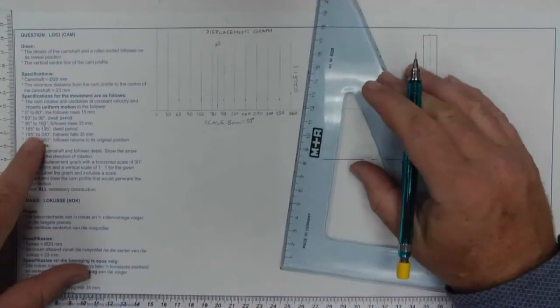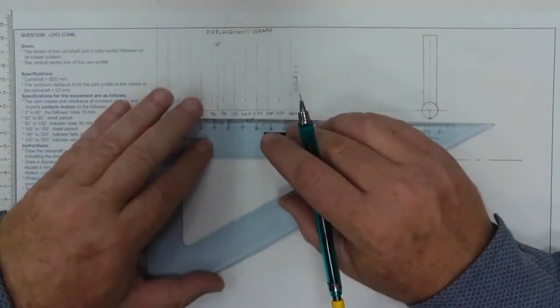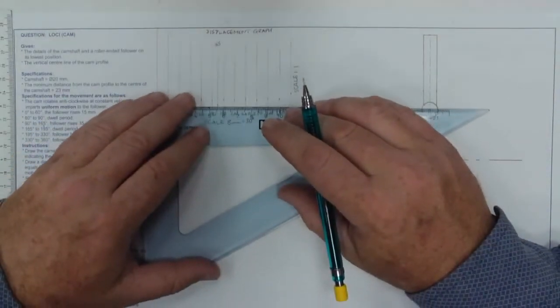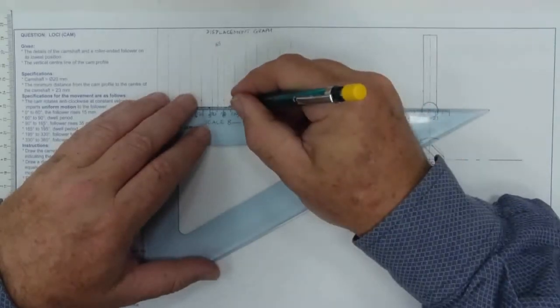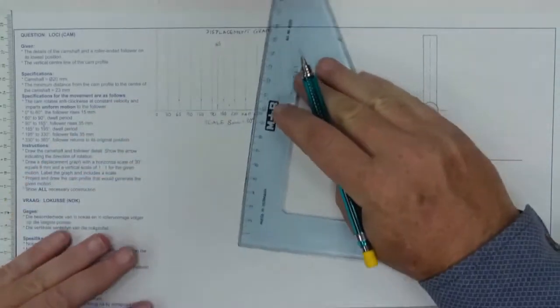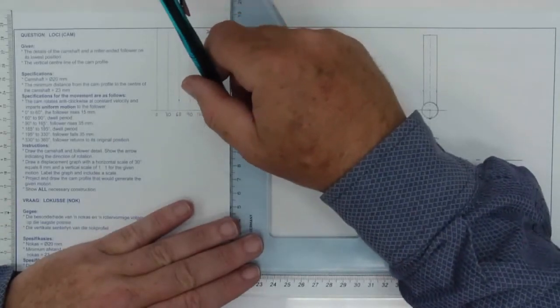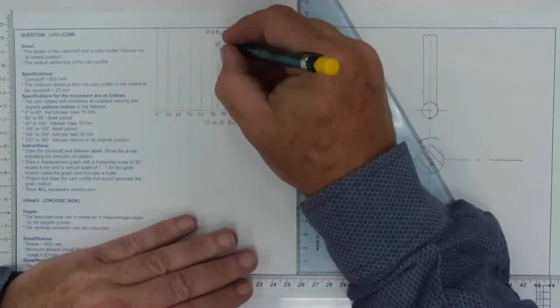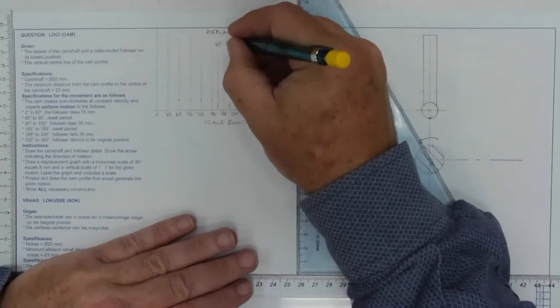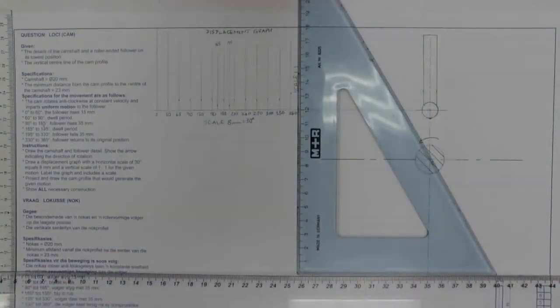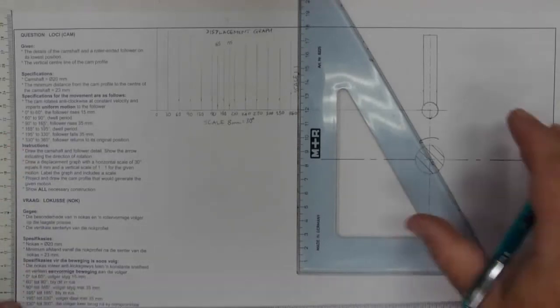Then I see a 195. So that's going to be 15 degrees away from 180. So again, I'm just going to divide my measurement of 8 in half to give me my 195 measurement. And the rest seem fine.